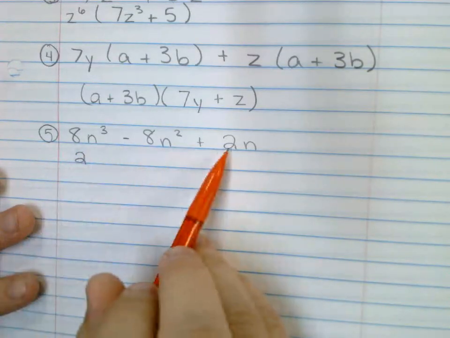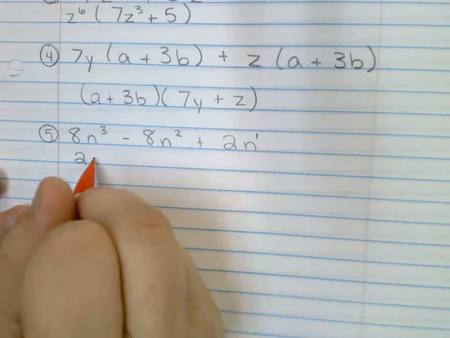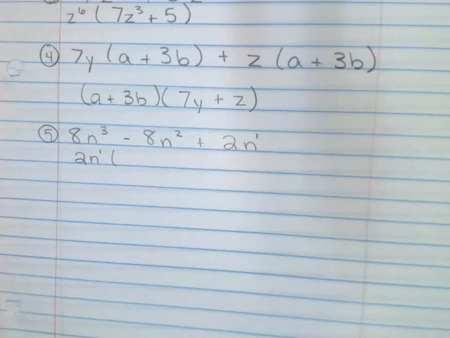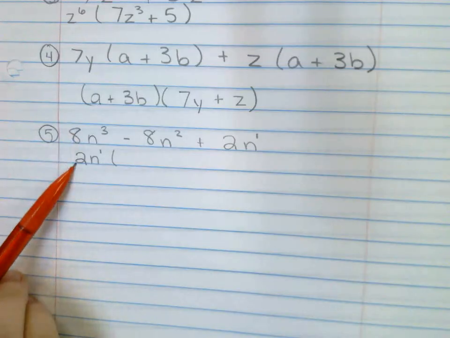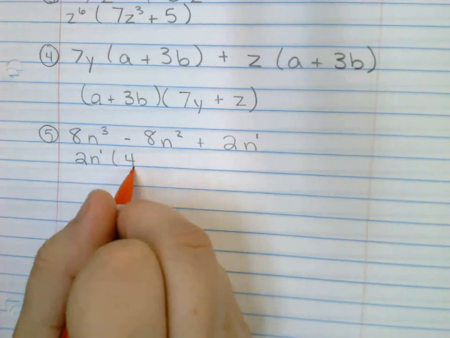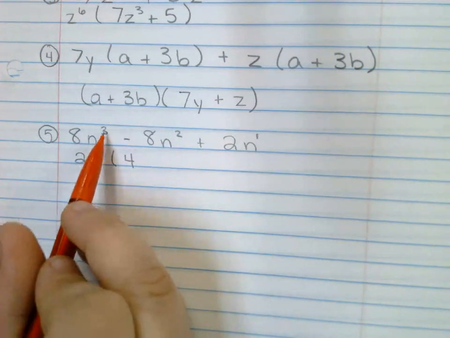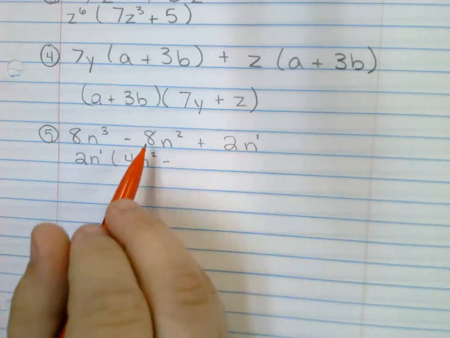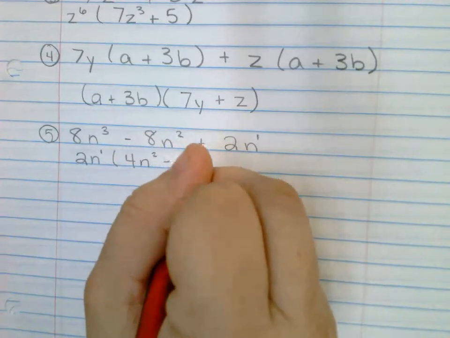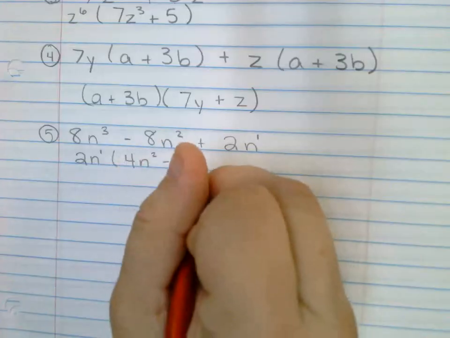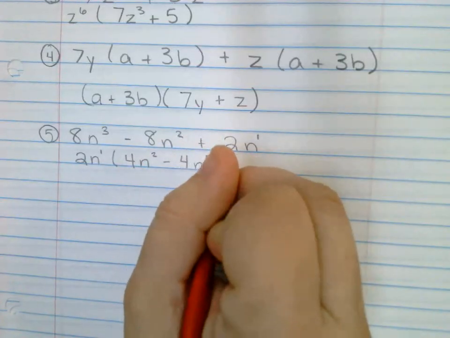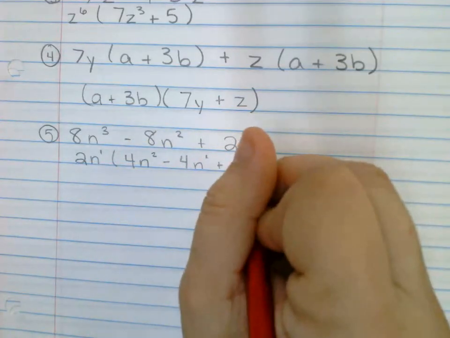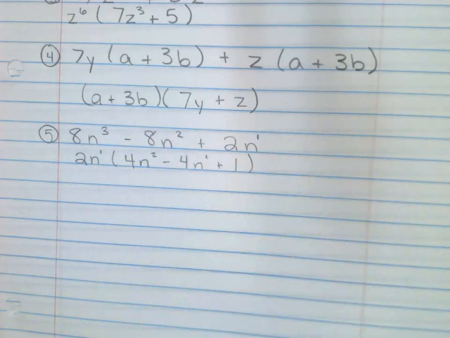And then there's an n in all of these. So I'm going to factor out an n to the first. Now you're going to divide and subtract to get each of your numbers. 8 divided by 2 is 4. And then you're going to subtract. 3 minus 1 is 2. 8 divided by 2 is 4. 2 minus 1 is 1. 2 divided by 2 is 1. 1 minus 1 is 0.